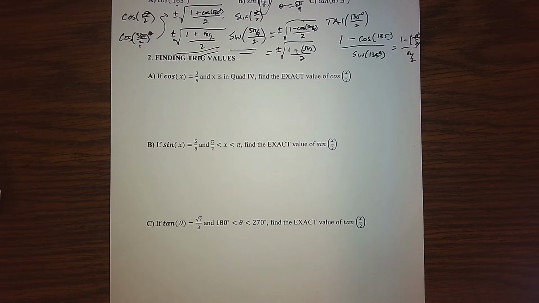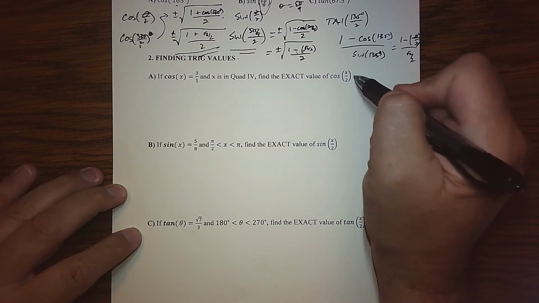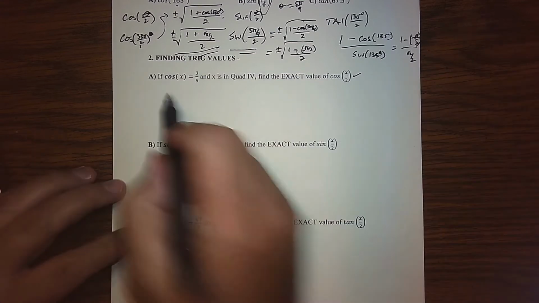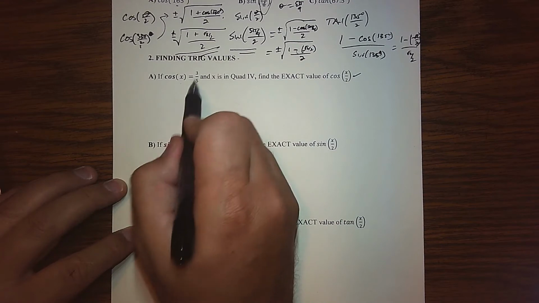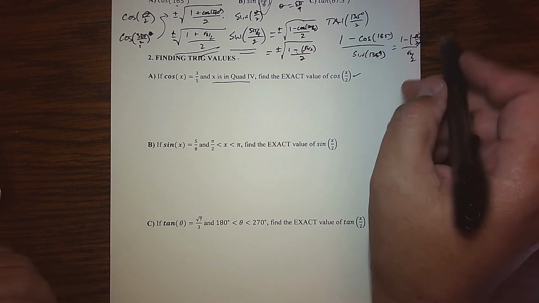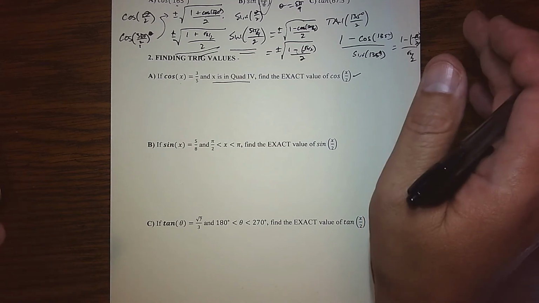Now trying to find some exact values. So in the first one, we're trying to find the exact value of cosine of the half angle. But what we know is the cosine of the angle is 3 over 5. And then we're also told that x is in quadrant number 4. All right, so lots of things to do here.